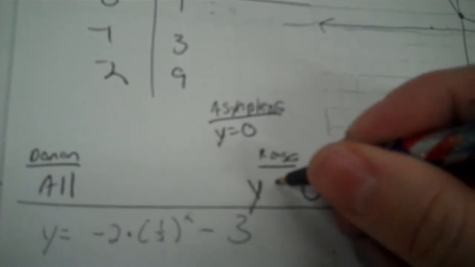Okay, so the domain is all. The range is not all. It's y at 0, and you're above it. So y has to be greater than 0, not equal to it though. Okay, next problem.